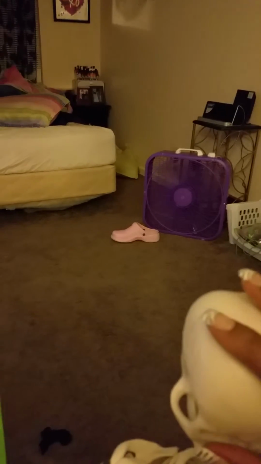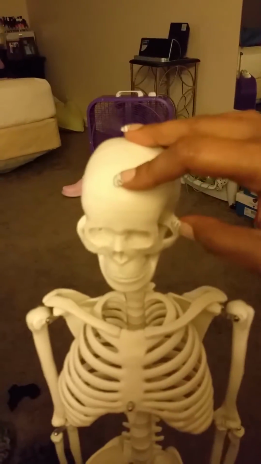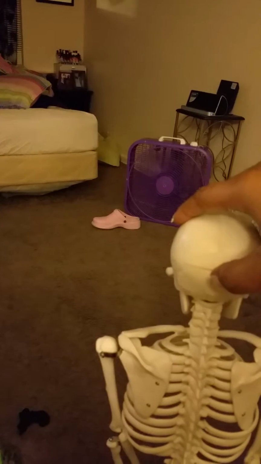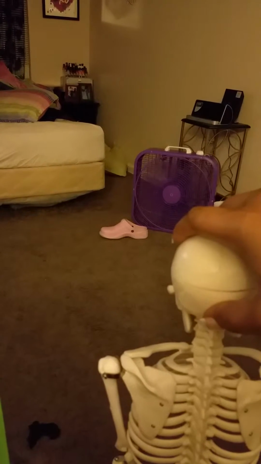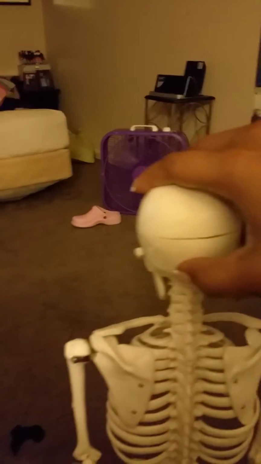Here we go. Here's my little skeleton. We have first the cranial bones, which is the frontal bone, located right here. The parietal bones are on the side, which is right here where my fingers are. The occipital bone is in the back, and then we have the external occipital protuberance, which stabilizes the vertebrae of the neck, and it's located right here, the little bump right here that I'm touching.